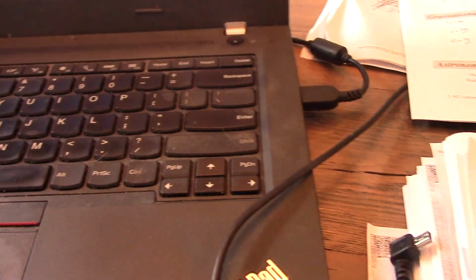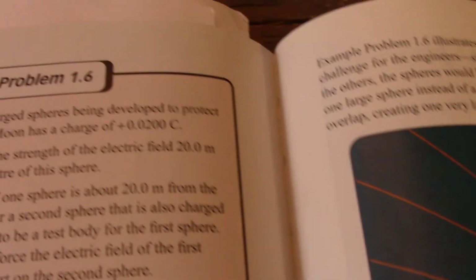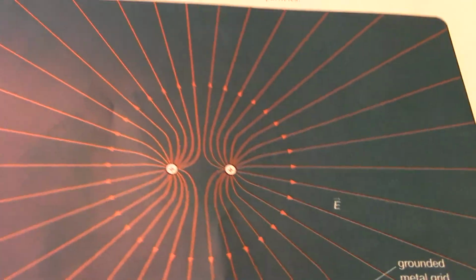So in your textbook, page 336, there are example problems for how to solve electric field strength. This is example problem 1.6. You can walk through that, and you can look at the diagrams to see what you have, right?